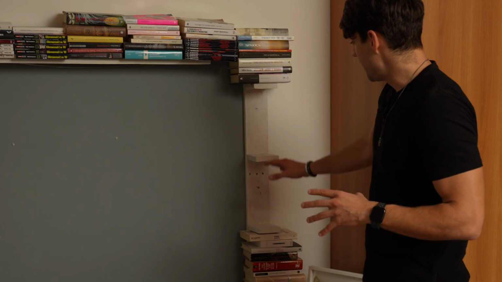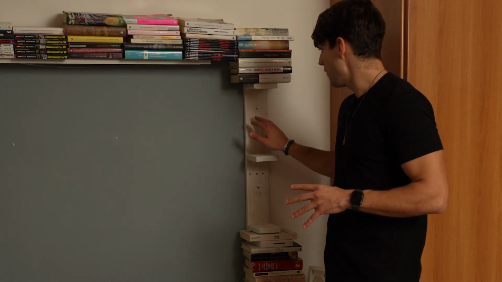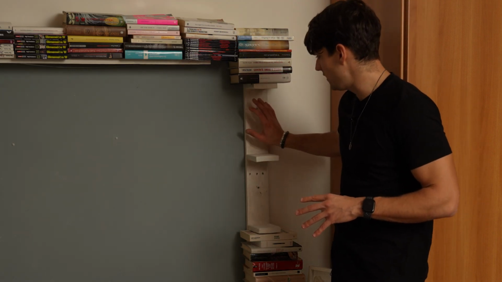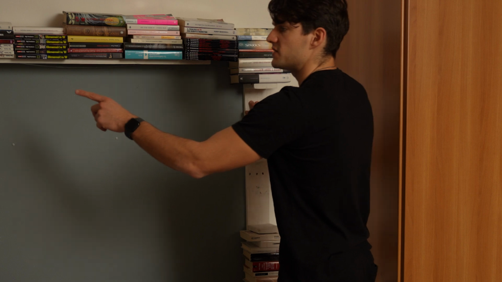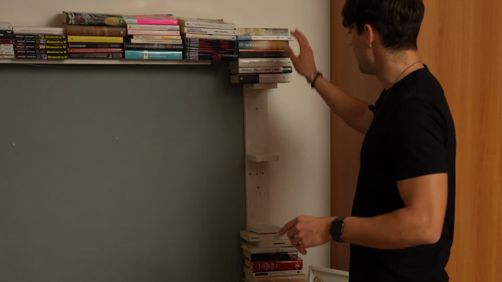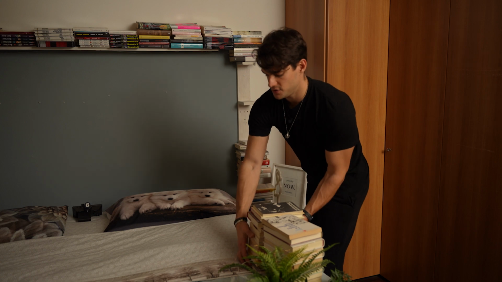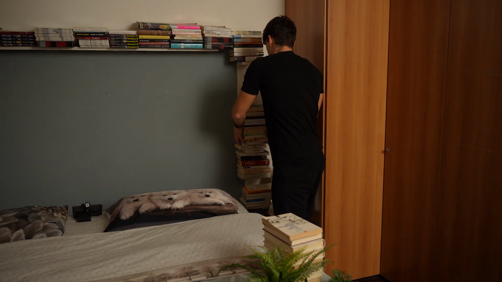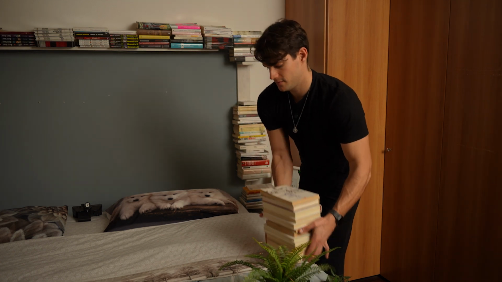So as you can see, I drilled the bookshelves into the wall right here, one on one side, one on the other side, and then I have one also on the top, and then I fill it up with books. As you can see right here, I'm just gonna fill it up on all sides, just like that.